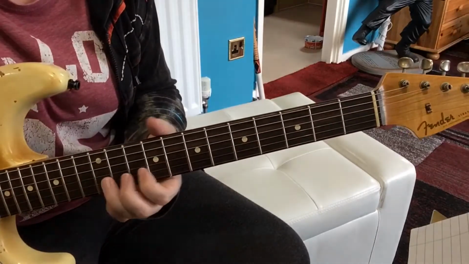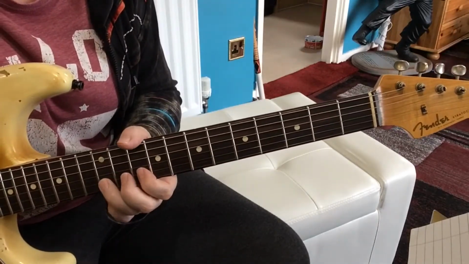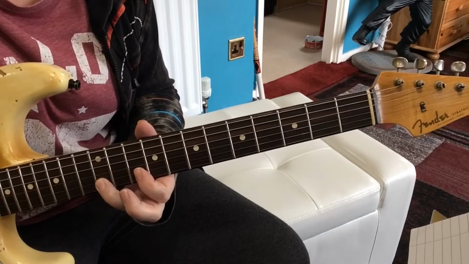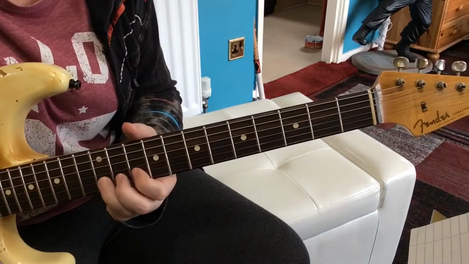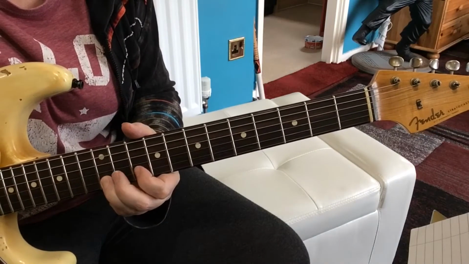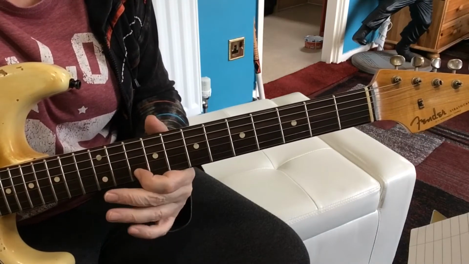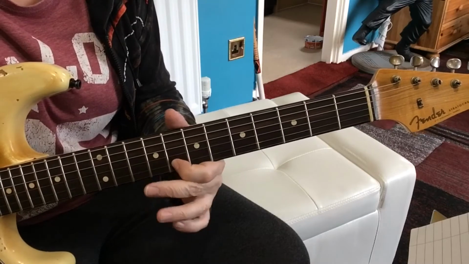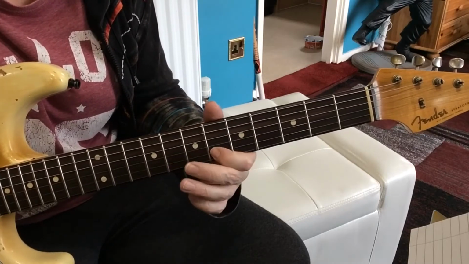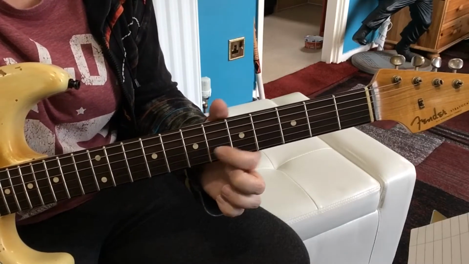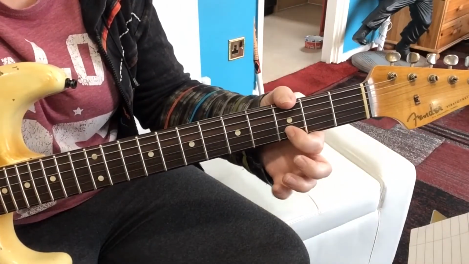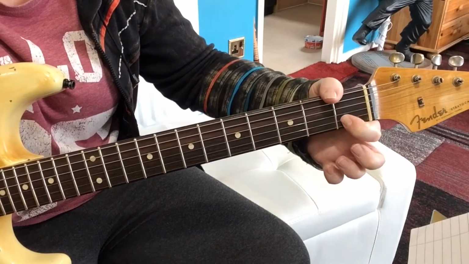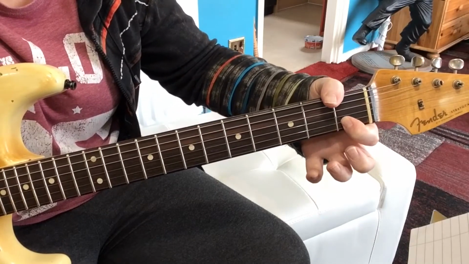And again, don't just go up the neck learning it alphabetically, because that gets too easy. So if you come down the neck when you're starting to learn that one string, so it's the B, the A on the 10th, the G on the 8th, the F on the 6th, the E on the 5th, the D on the 3rd, and the C is the first fret.